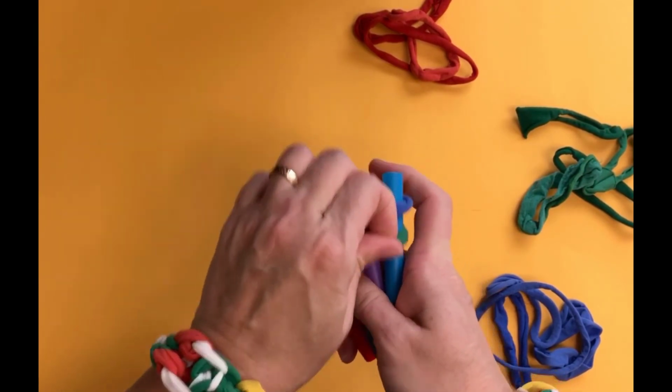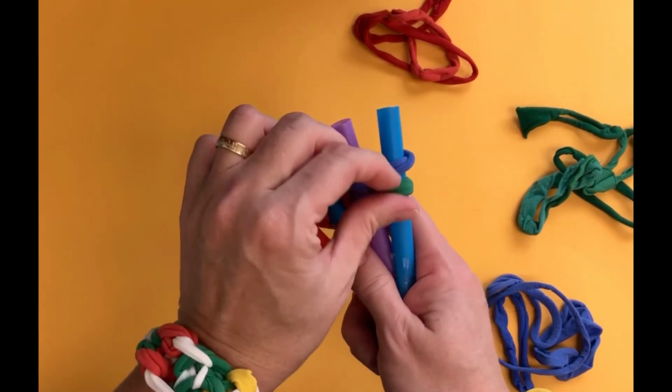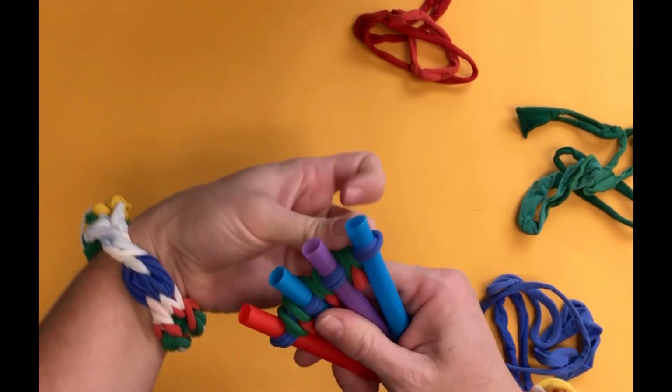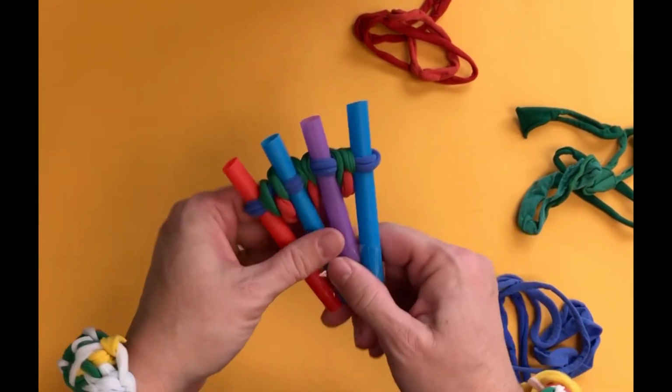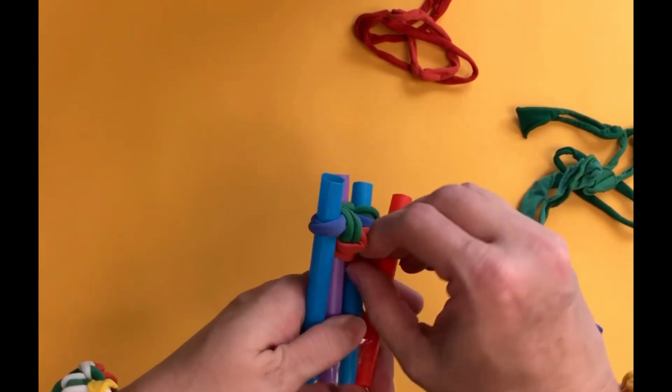Again and again. So if it still looks like it's trying to jump off, just pull it down a little bit more. All right, so now I'm going to do the rest of them just the same way, and you can see here it's starting to build up on here, which is really nice.